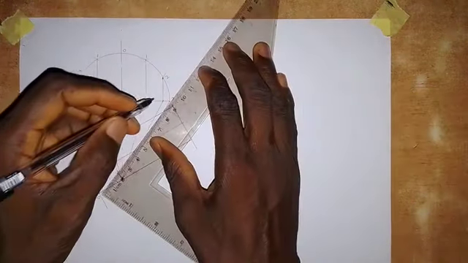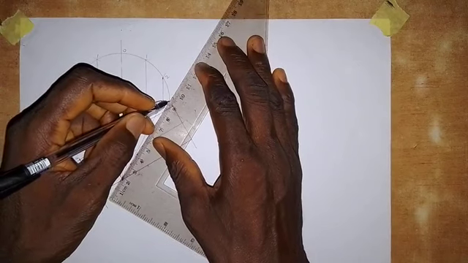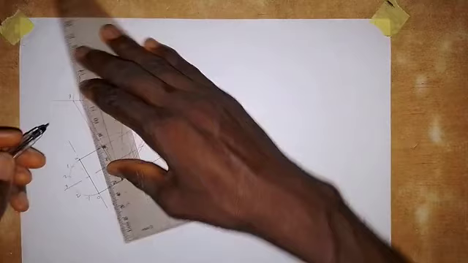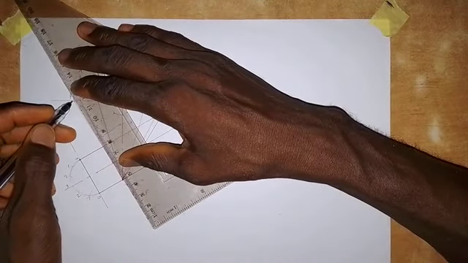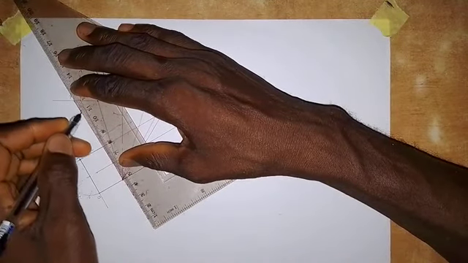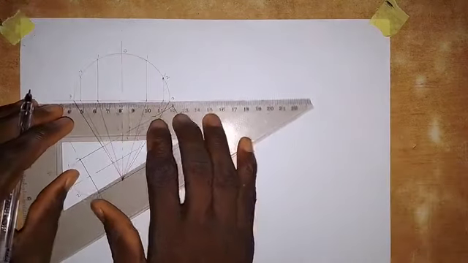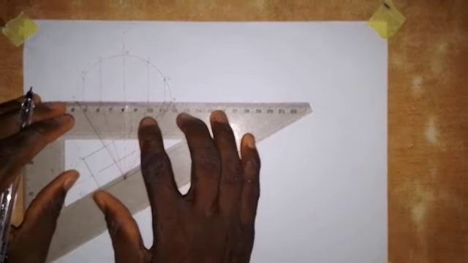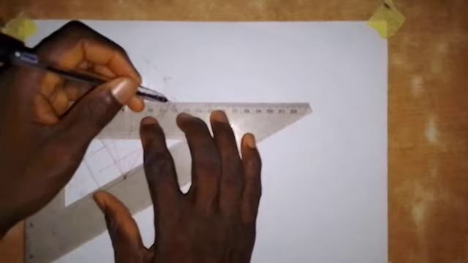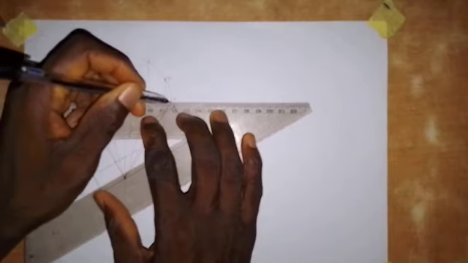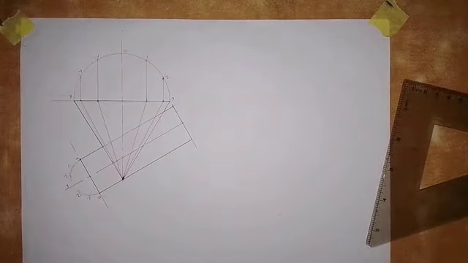And then we also make this a thick line from here to here, and this a thick line from here to here, and then we also thicken this out. Alright, so this is what we have now.